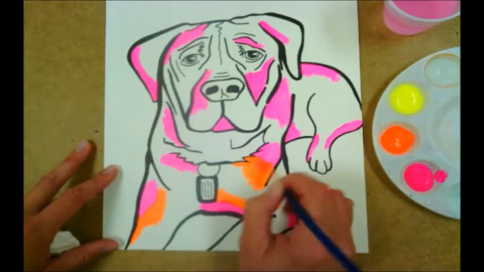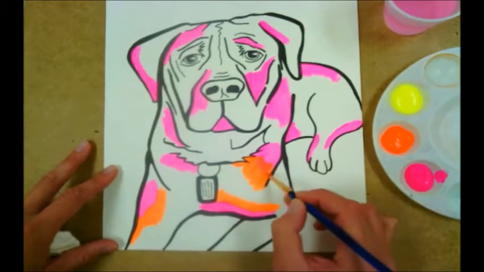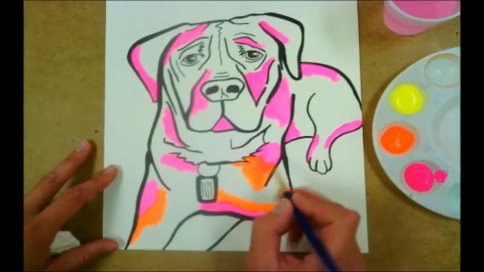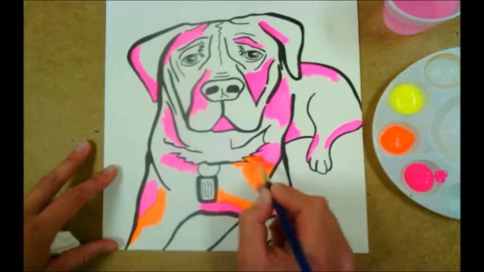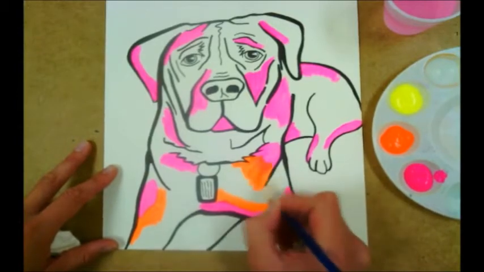And it's okay if you overlap, like I just put a little bit of orange over the pink and it made this really cool area here. So it's okay to do that.